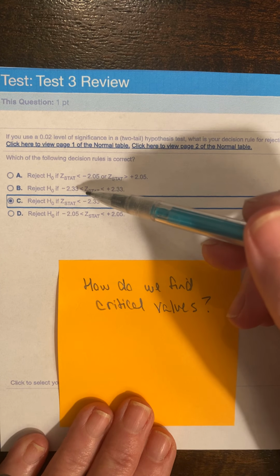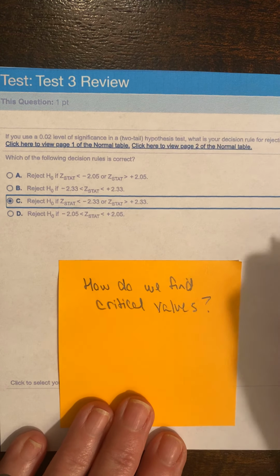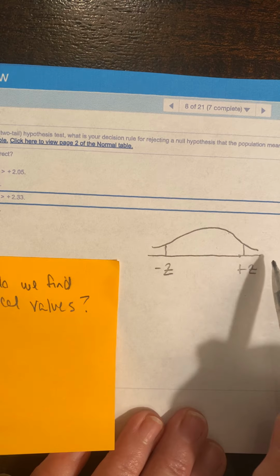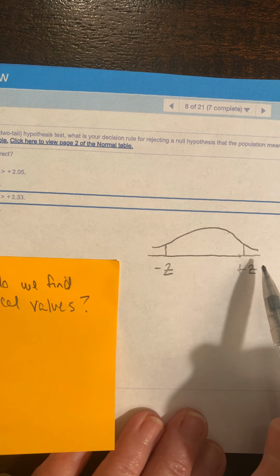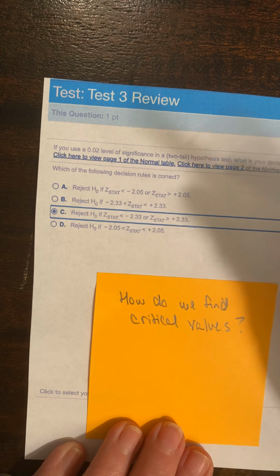It's not going to be B or D because that's an and situation in between. It's always going to be Z is greater than some positive number or less than some positive number. So we're looking for our Z-stat being out here, we would reject it. So it's always going to be the or situation, but how do we know which one it is?